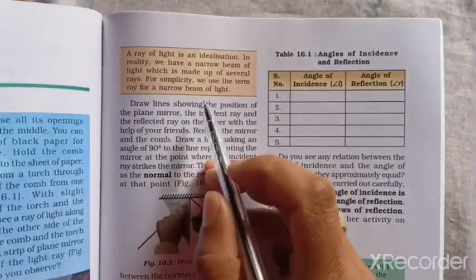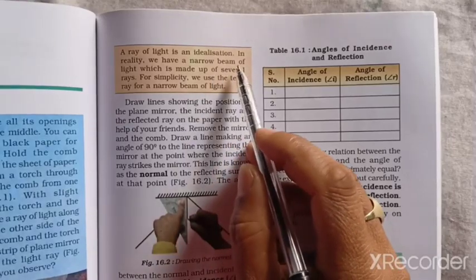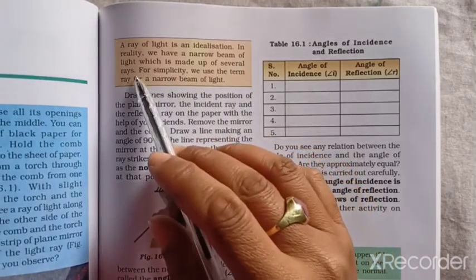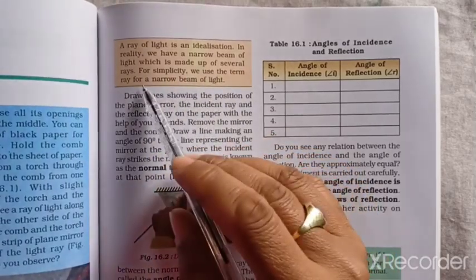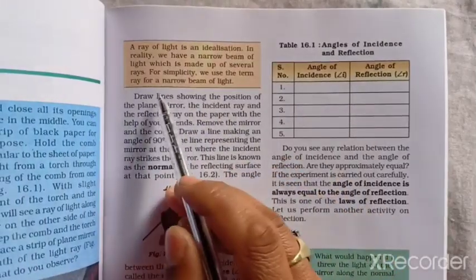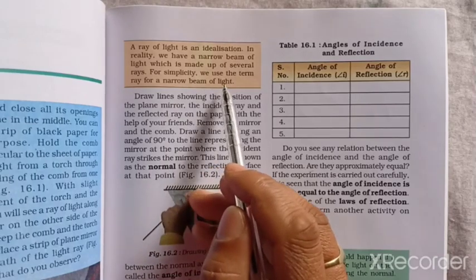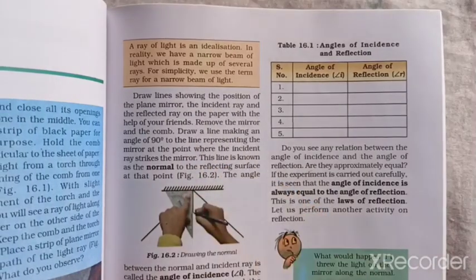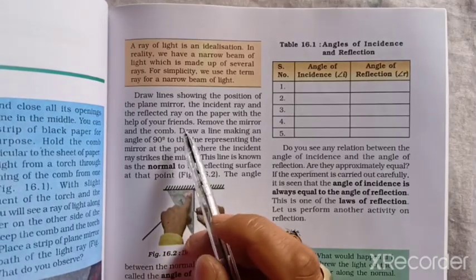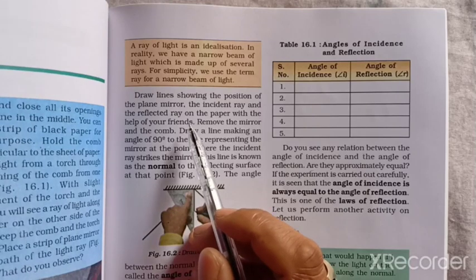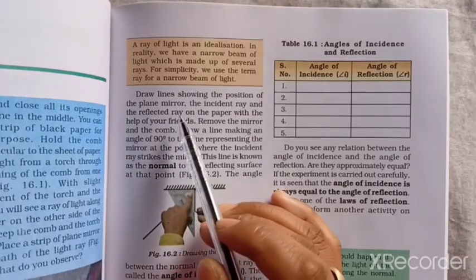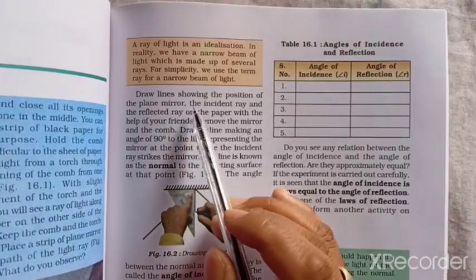A ray of light is an idealization. In reality, we have a narrow beam of light which is made up of several rays. For simplicity, we use the term ray for a narrow beam of light. Here, a ray of light is actually an idealization. In reality, it is a narrow beam of light made up of several rays. So, for simplicity, we use the term ray for a narrow beam of light.